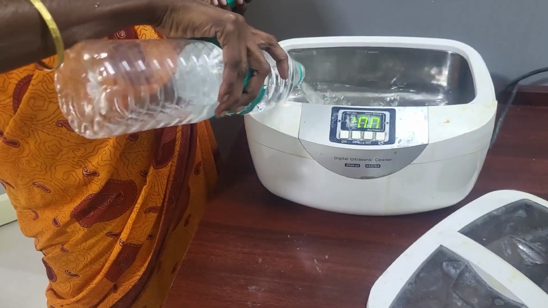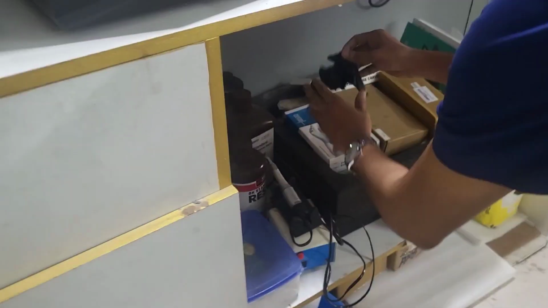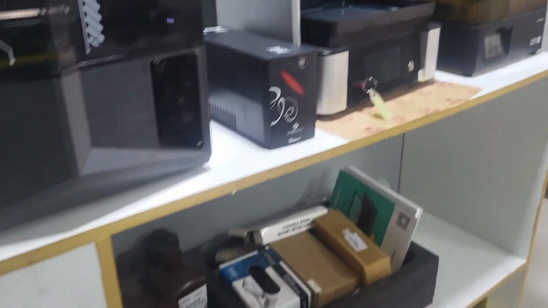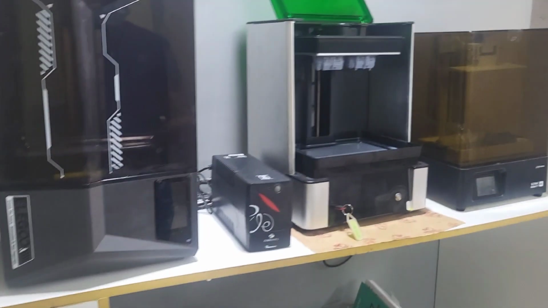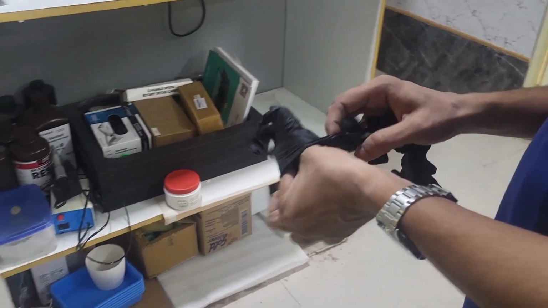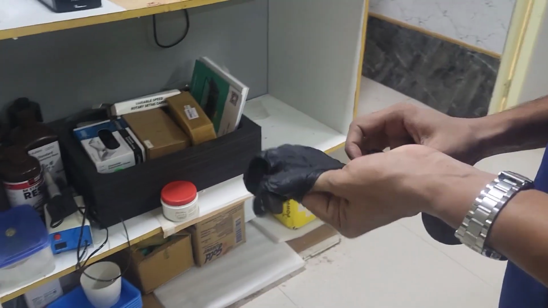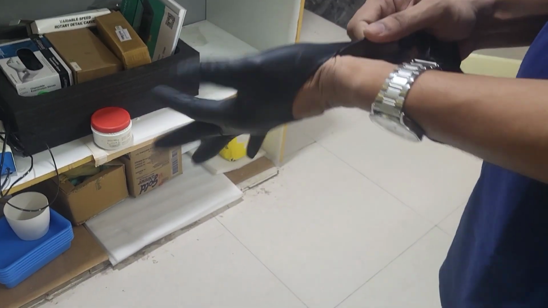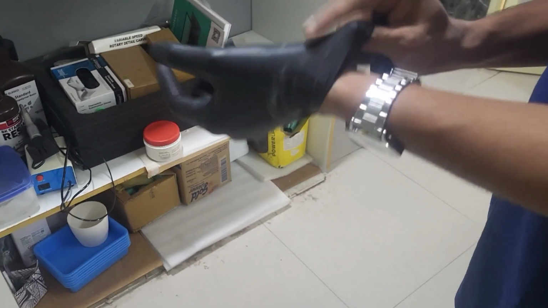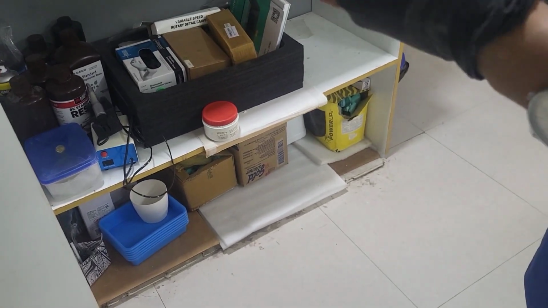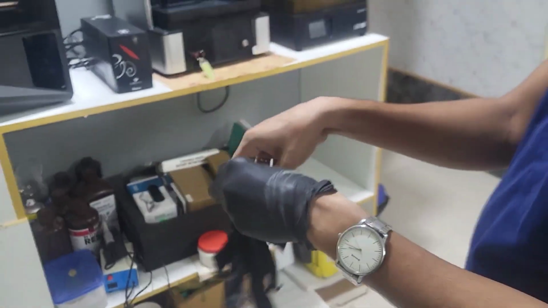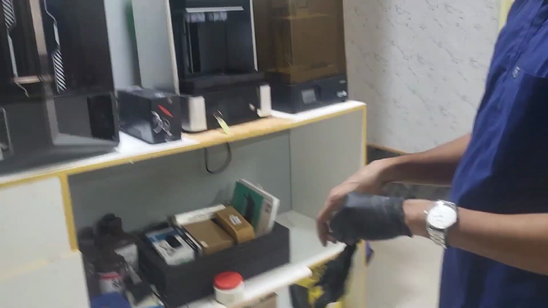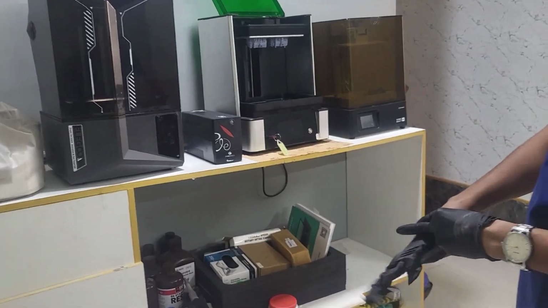And the next procedure is we have to add distilled water into the ultrasonic cleaner for cleaning the printed models, and we have to use nitrile gloves. We should not use regular latex gloves. He says that regular latex gloves have some micropores and can cause allergic reactions to the doctors or technicians who handle them. So he always says to use nitrile gloves.